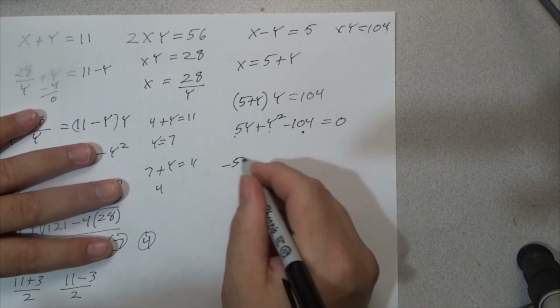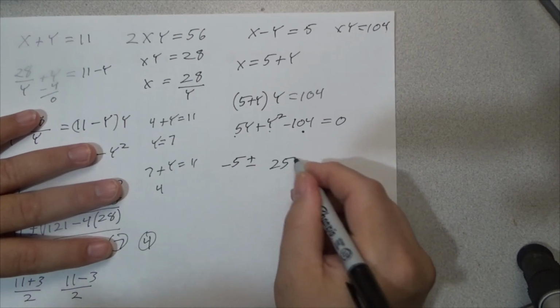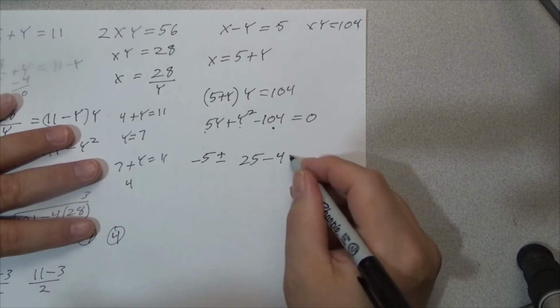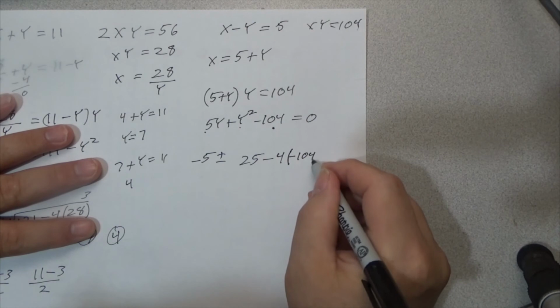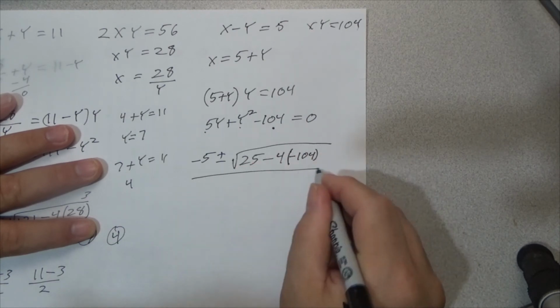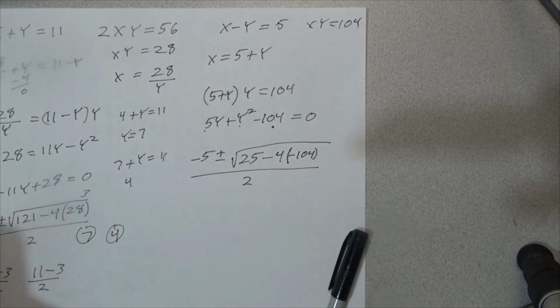So minus 5 plus or minus the square root of 25 minus 4 times 1 times negative 104, all divided by 2a or 2. Let's go ahead and do that radical.